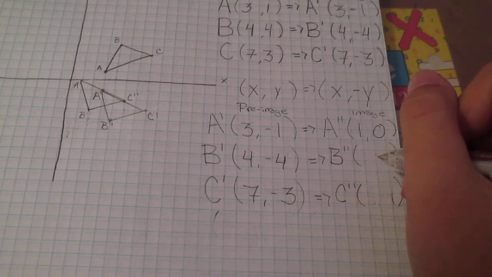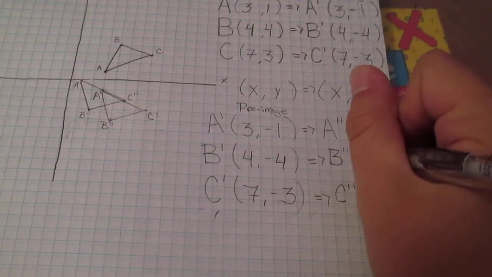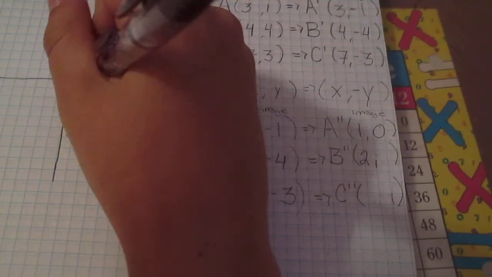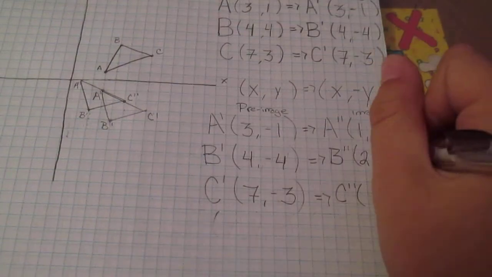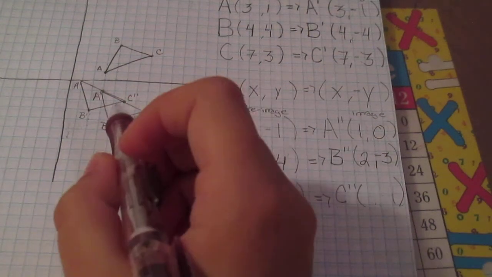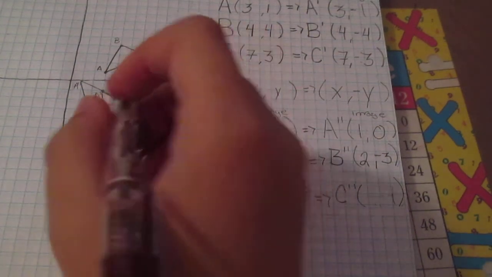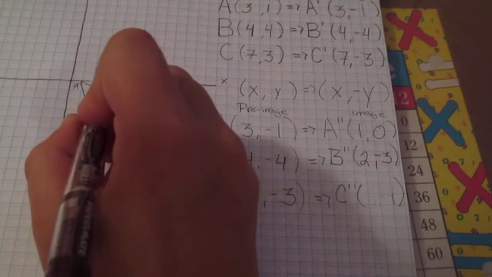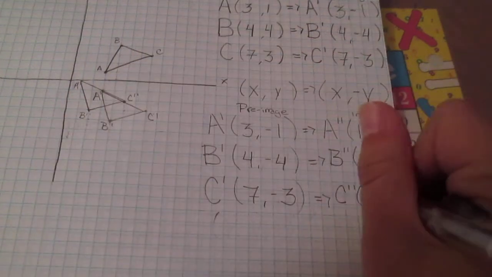B prime prime coordinates are 2, -3. My coordinates of C prime prime are going to be 5 and -2.